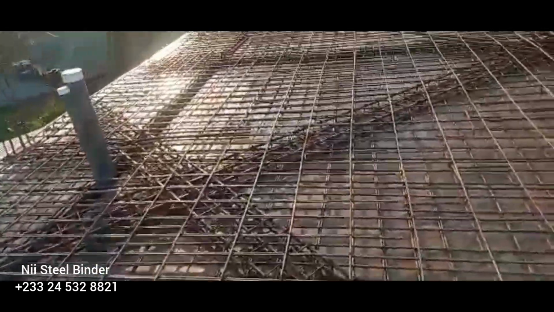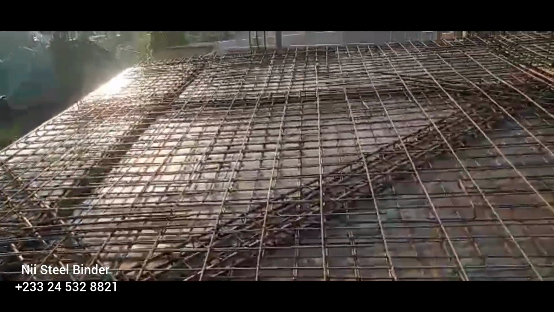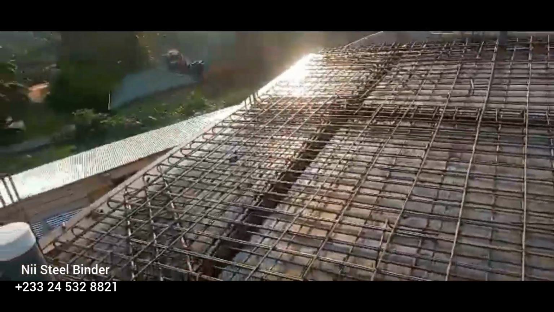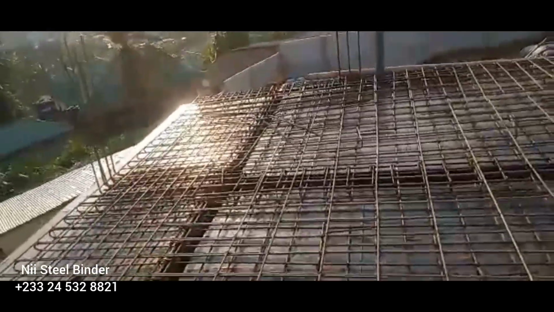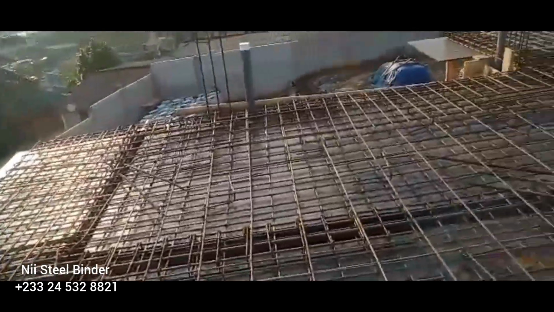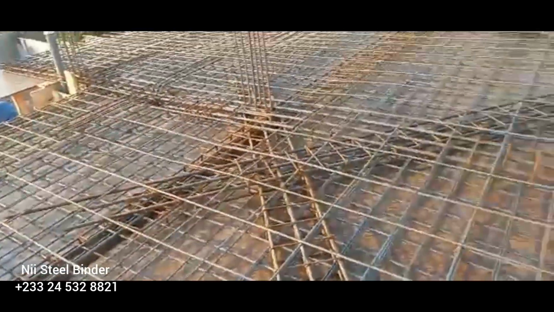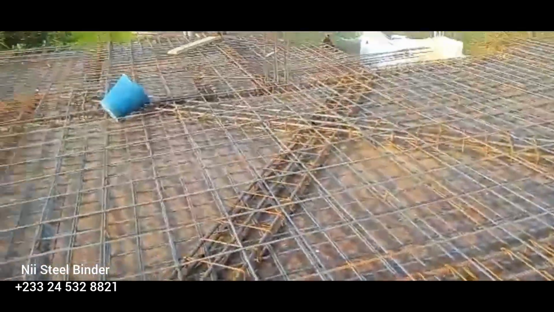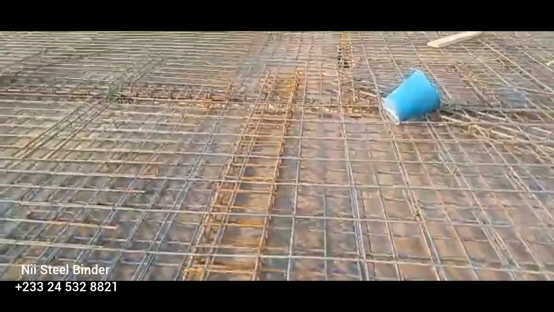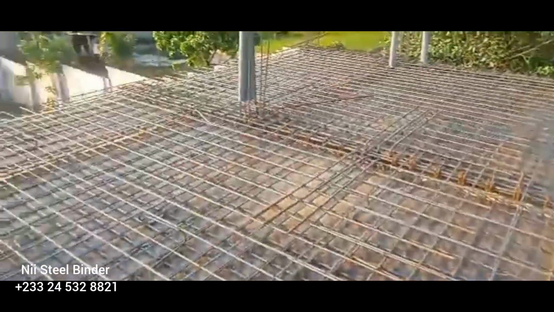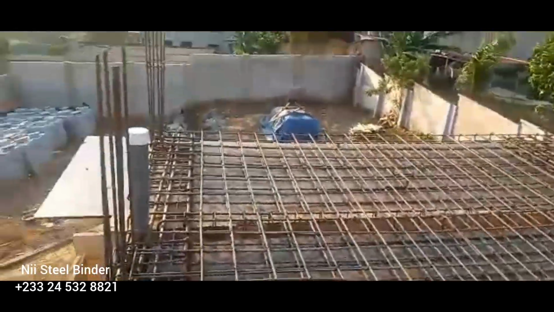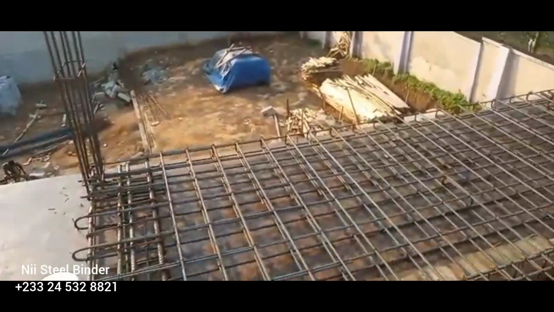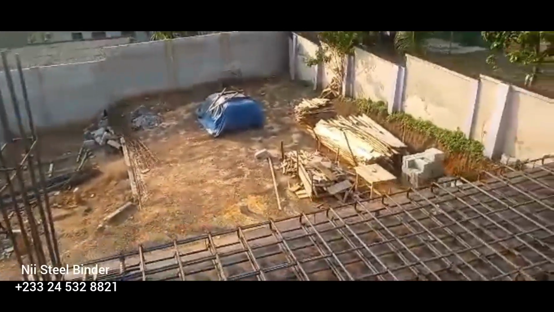The top bar has more spacing than the down bars. So you can see the cantilever. Now we have completed everything here.